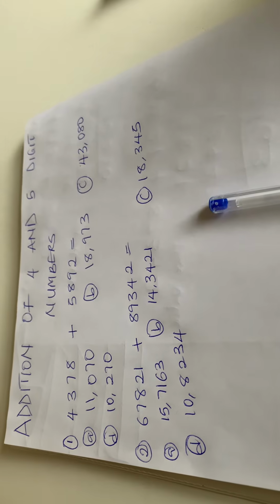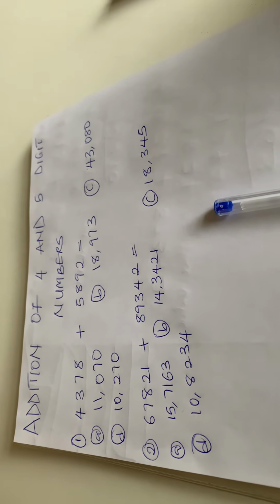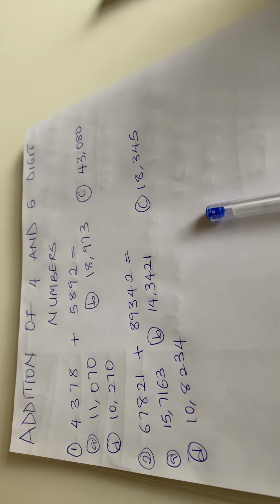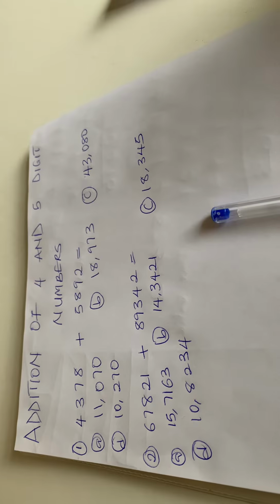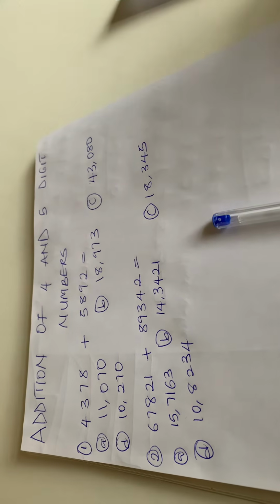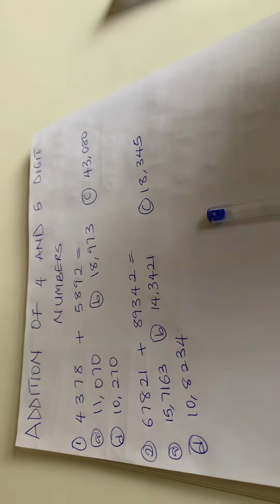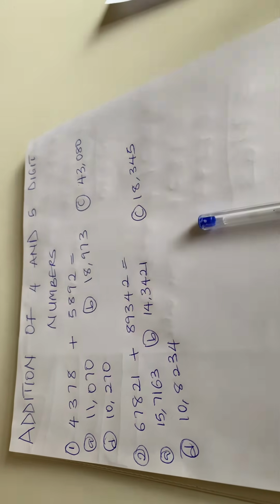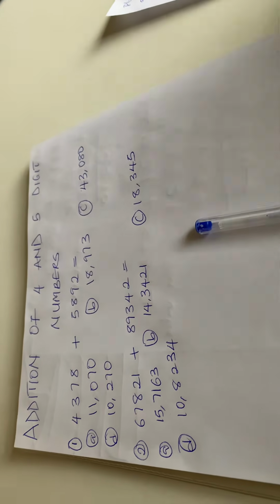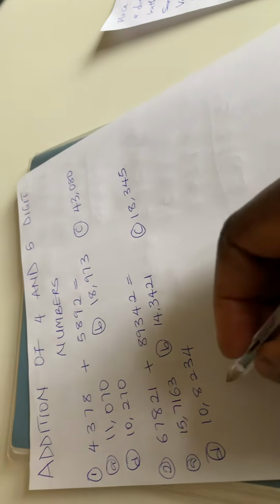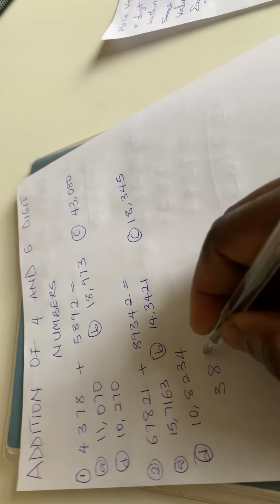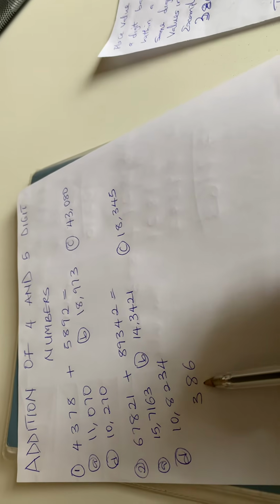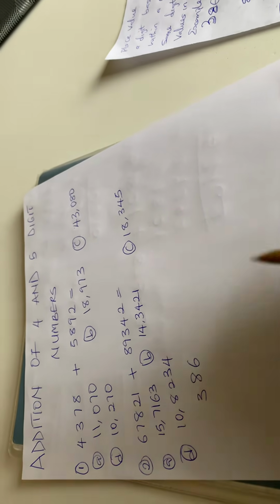I'm back again today with another topic on addition of 4 and 5-digit numbers using place value system. What is place value? Place value is the value of a digit based on its position within a number, meaning the same digit can represent different values in different positions. For instance, if we have 386, 3 is the hundred, 8 represents the tens, and 6 is the unit.